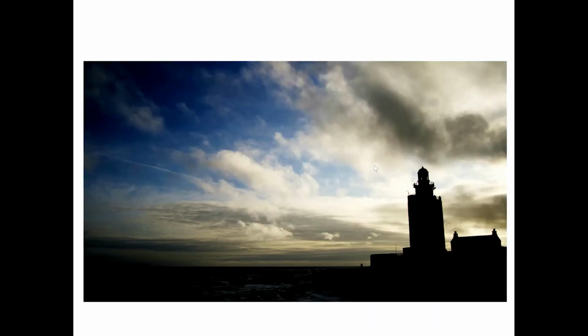This is another example of a silhouette. So you can take photographs like this. We have lovely evenings now. Hopefully we'll be having some more good weather. You'll have nice skies. So look for things that you can practice underexposing to create a silhouette.